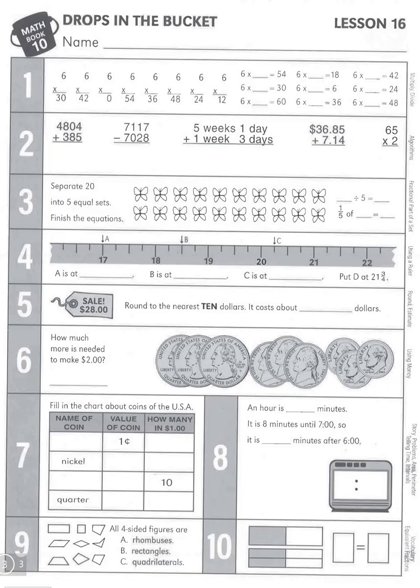All right, this is Drops in the Bucket 3, lesson 16. Let's put our name and our class number if we have it, and the date over there somewhere that you're working on this page, and let's go on.